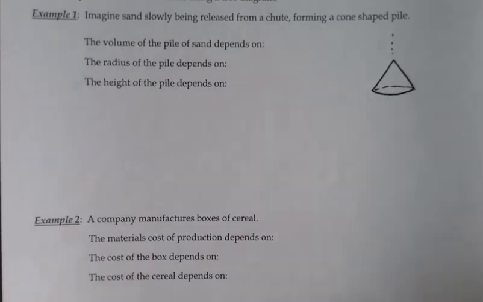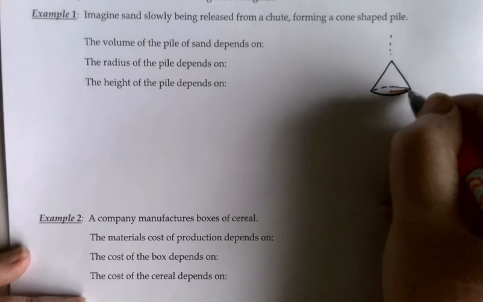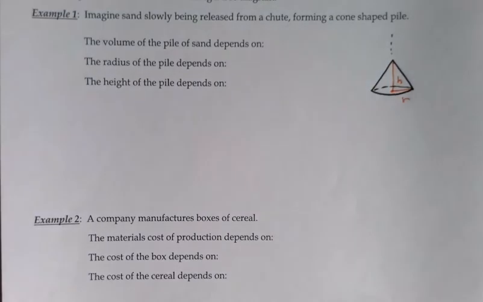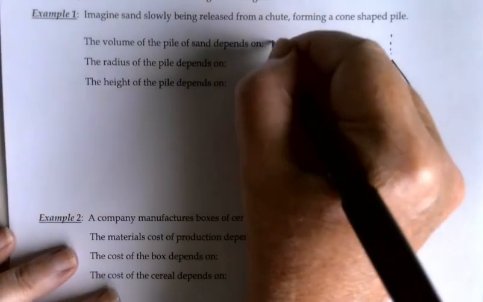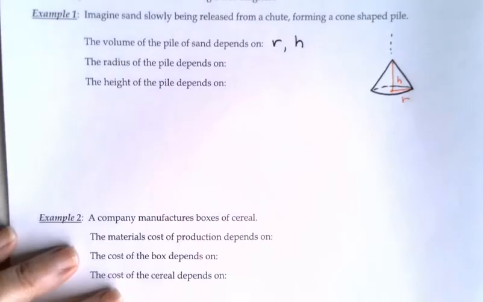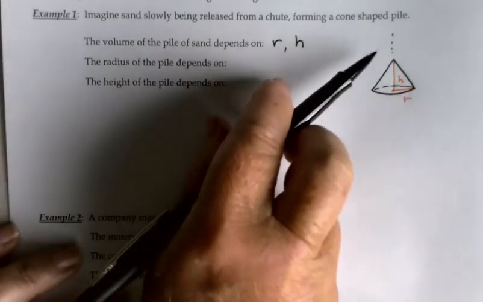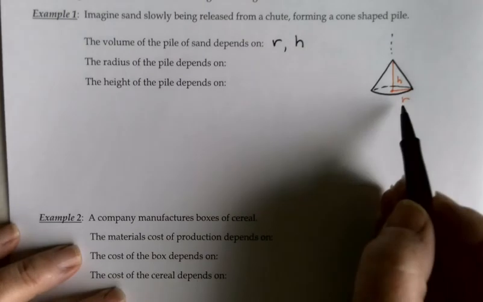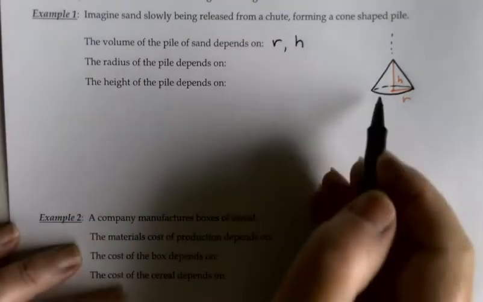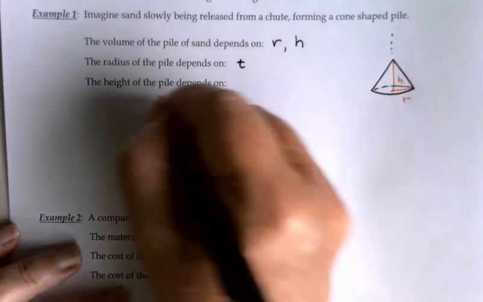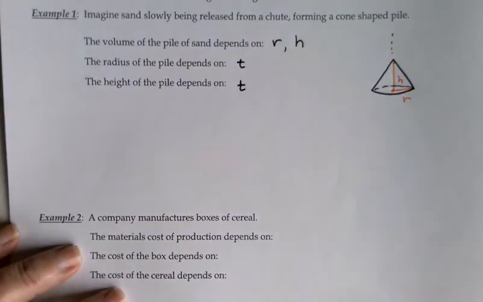And of course, we all know that the volume of a cone depends on both its radius and its height. So the volume of the pile depends on R and H, radius and height. Now, as the sand drips down, that radius is going to increase over time, and so is the height. So the radius depends on time, and the height also depends on time.